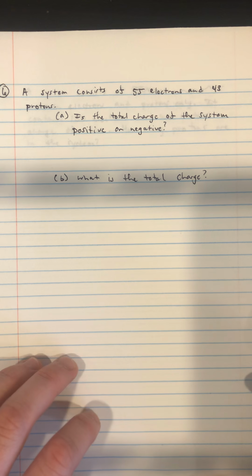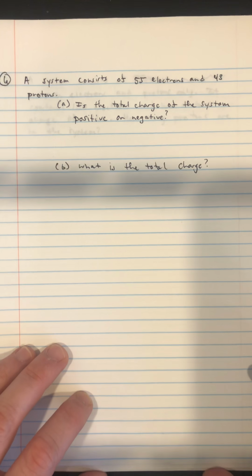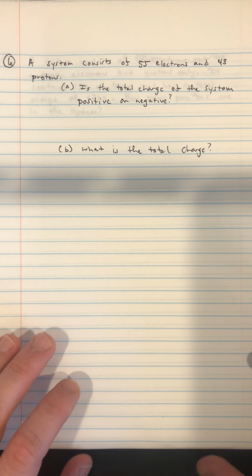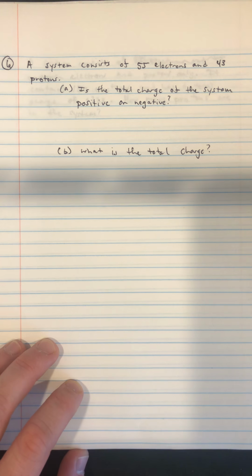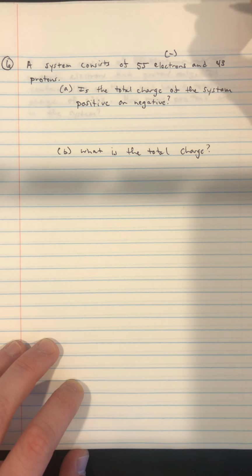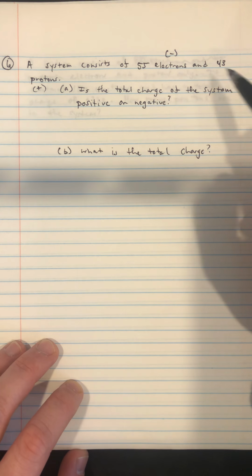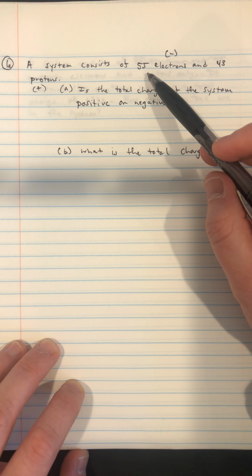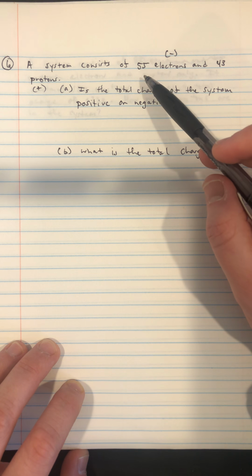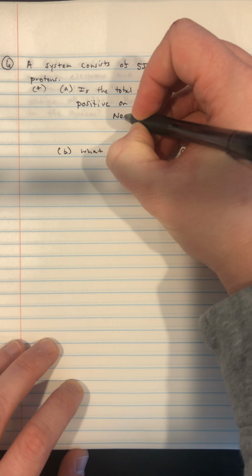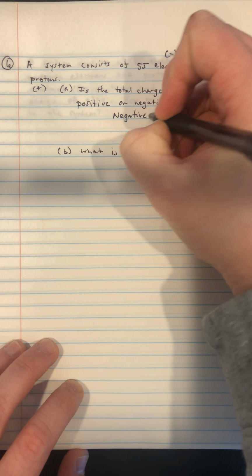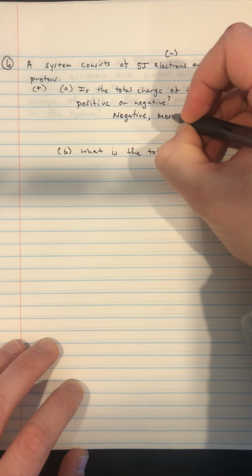Number 6. The system consists of 55 electrons and 43 protons. Is the total charge of the system positive or negative? That, I hope, is pretty easy. Electrons are negative. Protons are positive. We have 55 electrons, 43 protons, which means we have way more electrons than protons, so the total charge is negative.